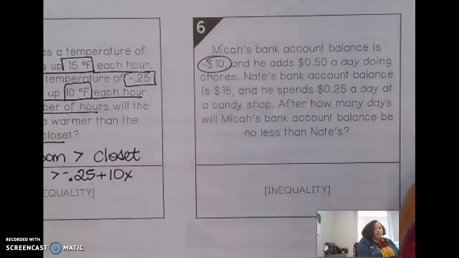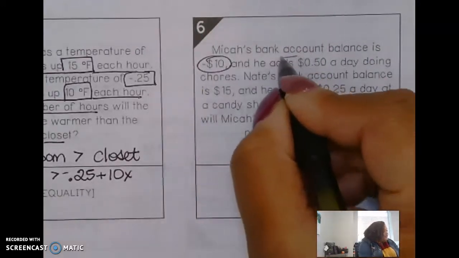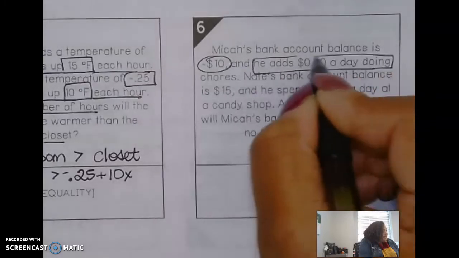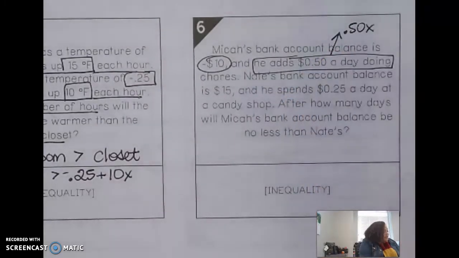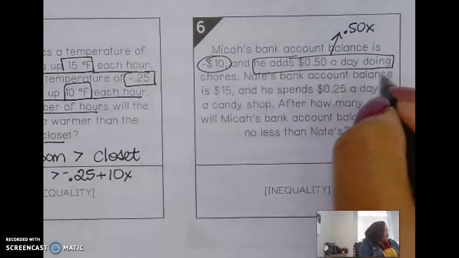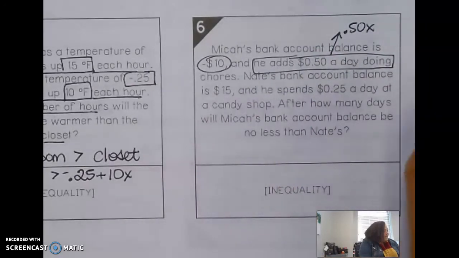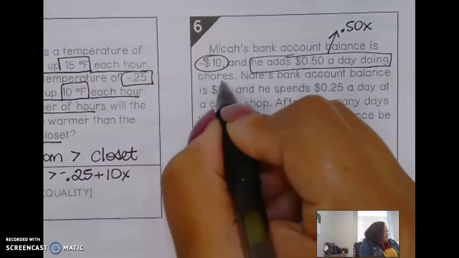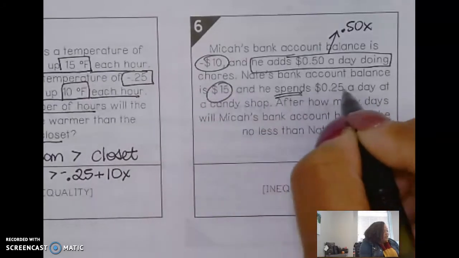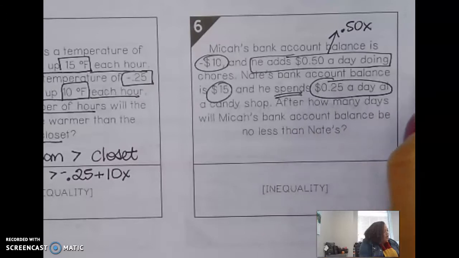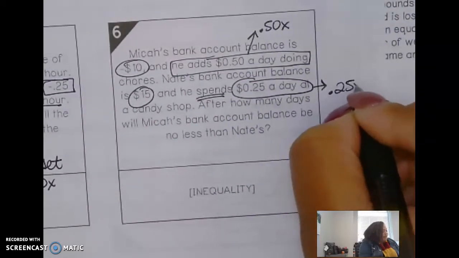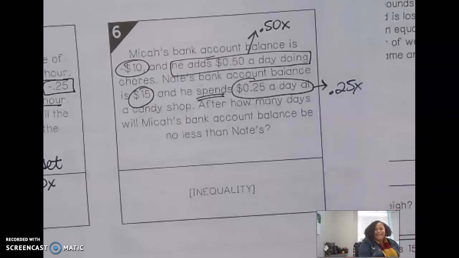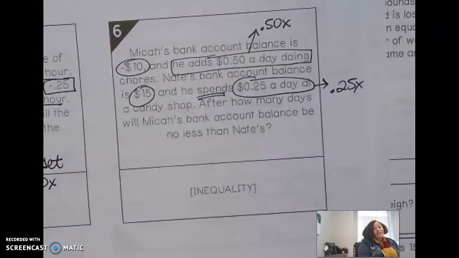Number 6, Micah's bank account balance is -$10. He's in the hole. He owes the bank money. And he adds 50 cents a day. That's my rate, 0.50x or 0.5x. Doing chores. Nate's bank account balance is $15 and he spends, that means he's losing money, 1/4 a day. That's 0.25x.